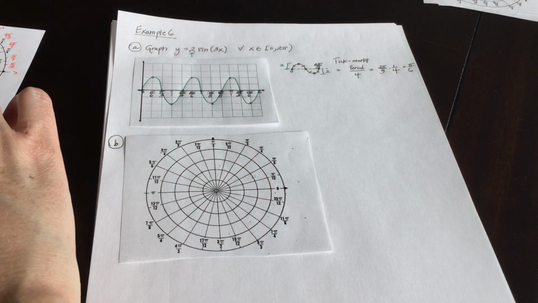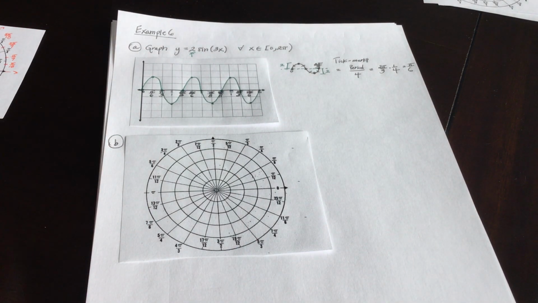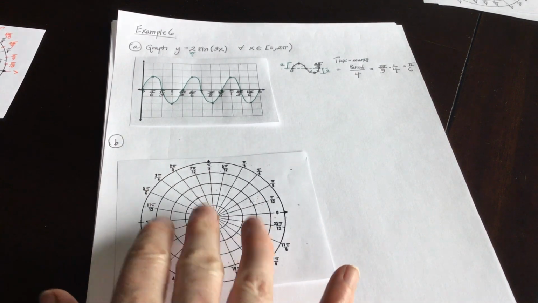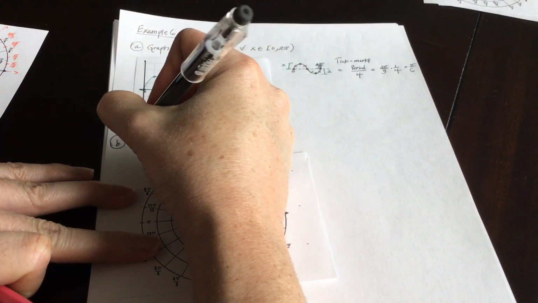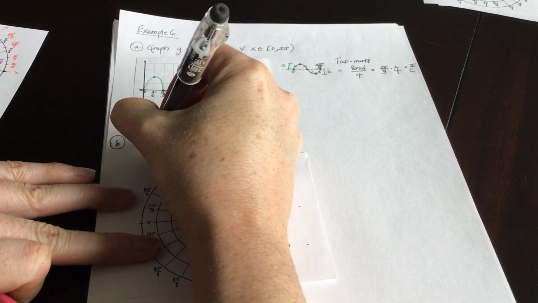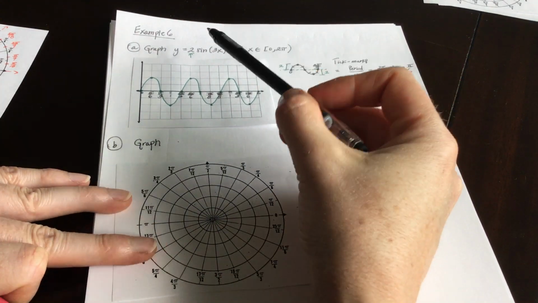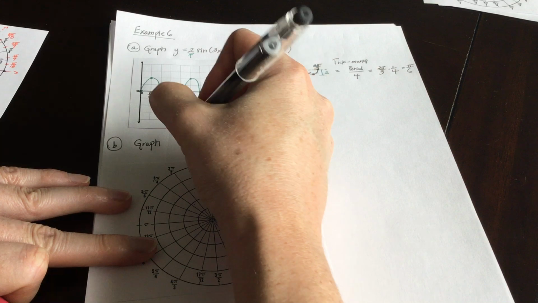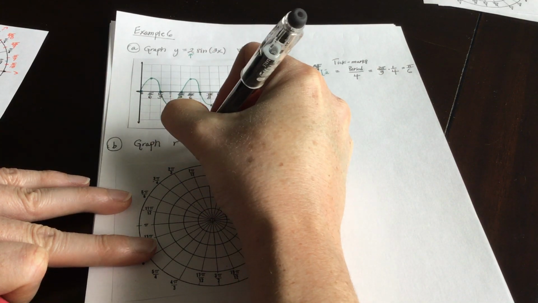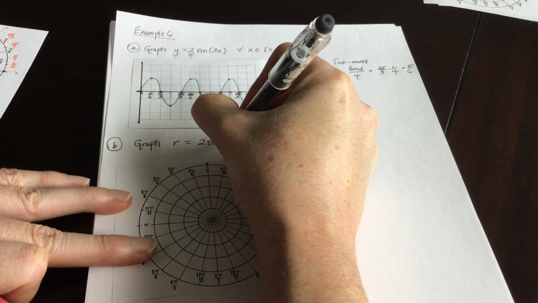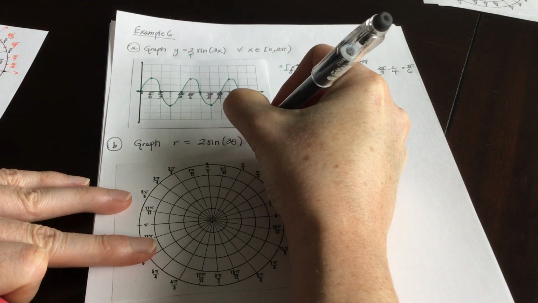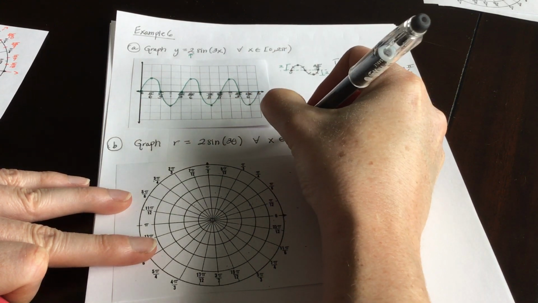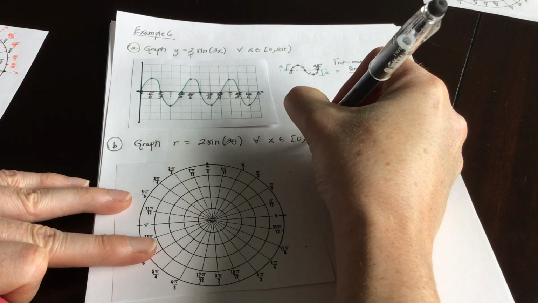So let's talk about if I was to ask you for part B to graph, now watch what I'm going to do. I'm going to take y out, put r in. I'm going to take x out, put theta in. So otherwise it's the same. r equals 2 sine 3 theta. And then we're going to talk about for all x from 0 to 2 pi, okay?